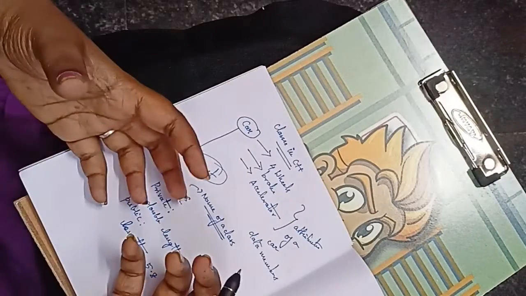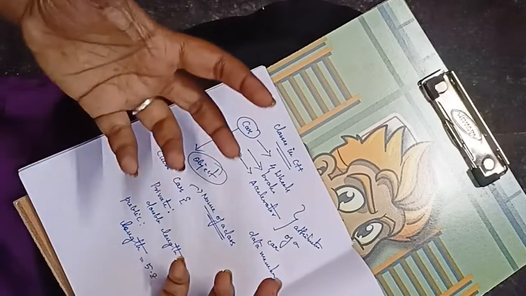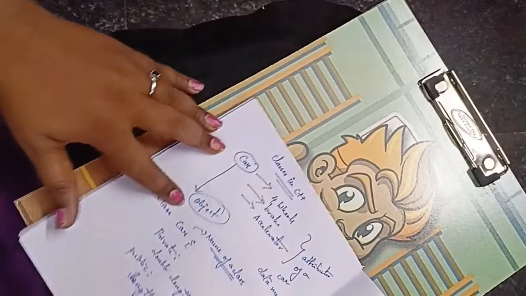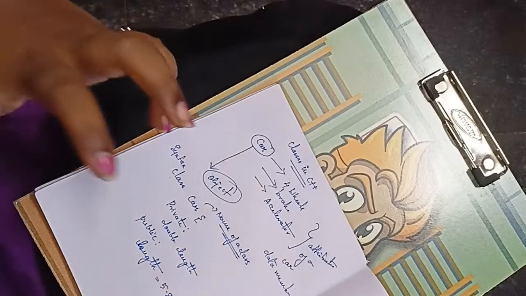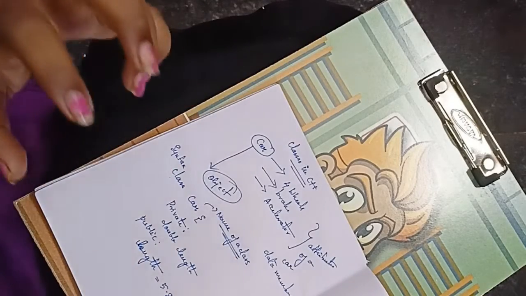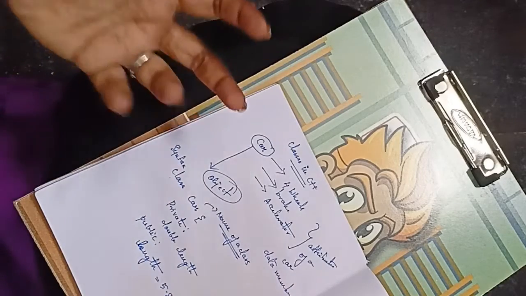Then what is a member function? For example, you want to increase the speed of a car. Here I want to increase the speed of the car. The action that I do by accessing the data members is called a member function.